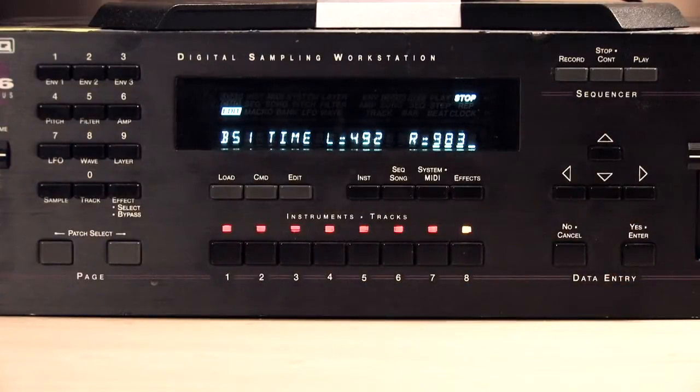So I'll play back that sample and you can see how different it sounds. "This is not a dream." That sounds way thicker. Now that we have a delay that we like, the next step is to print that effect to the wave sample so we can free up the effects processor.